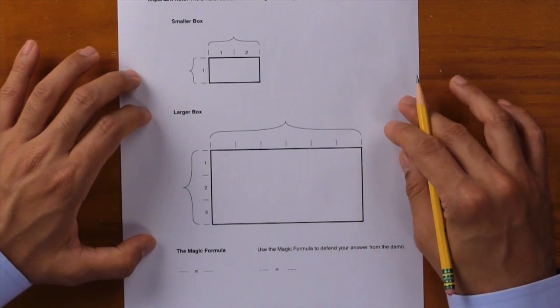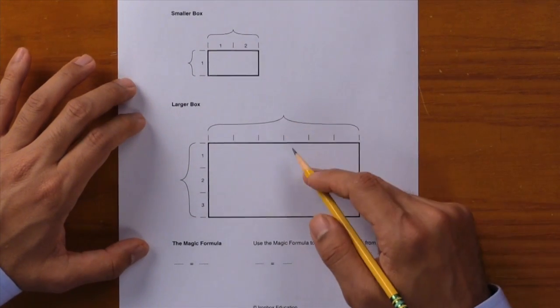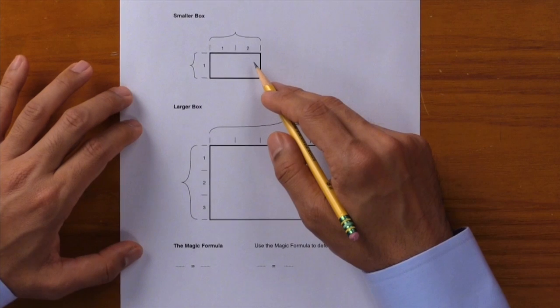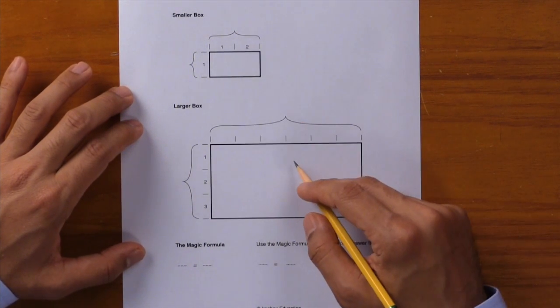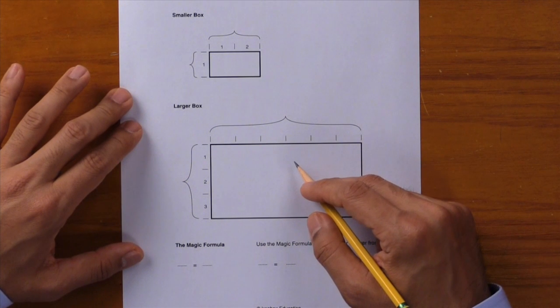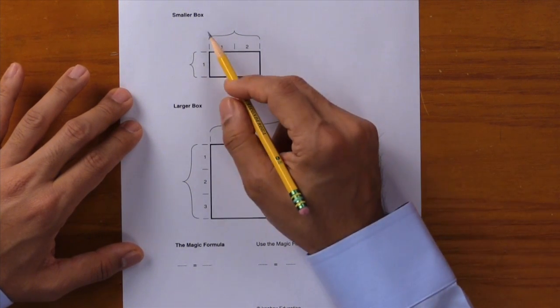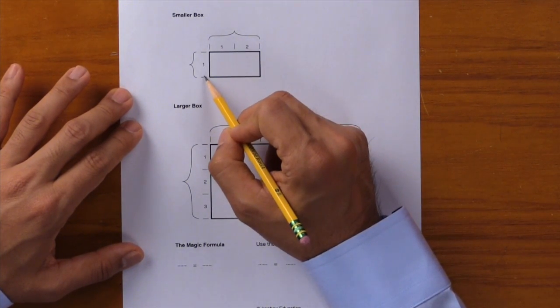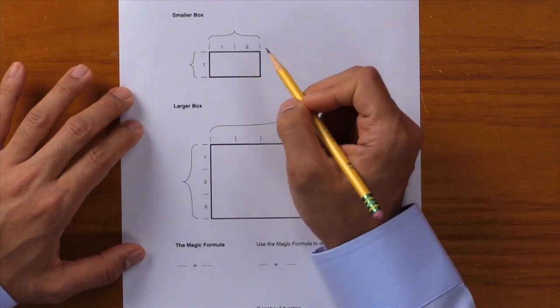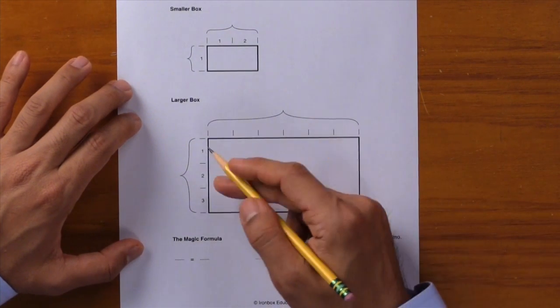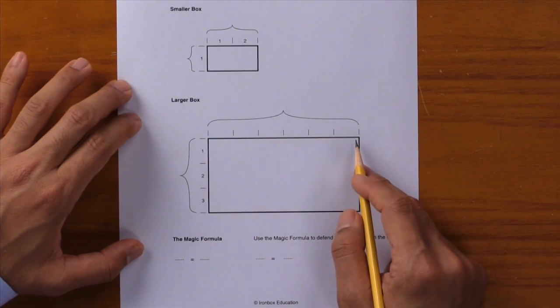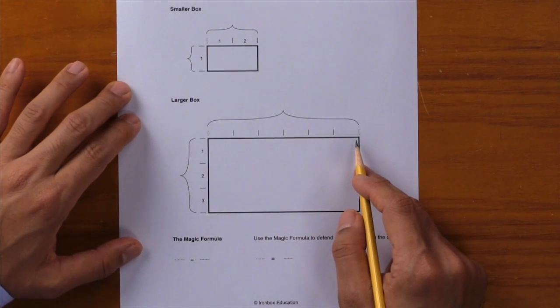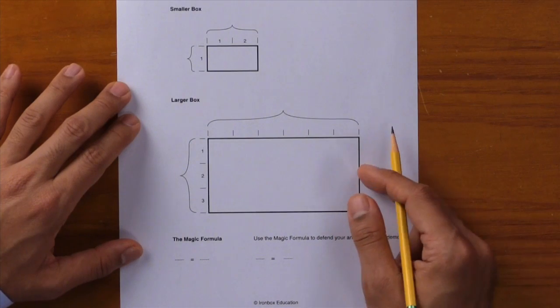And notice that we have a smaller box and a larger box, and these represent the smaller photo and the larger photo from the demo. Keep in mind that these two boxes are proportional to each other. And we knew that in the smaller photo, it was 1 unit tall and 2 units wide. In the larger photo, we knew that it was 3 units tall, and we needed to figure out how wide it was without actually counting. So in order to solve a proportion, we need the magic formula, and here it is.